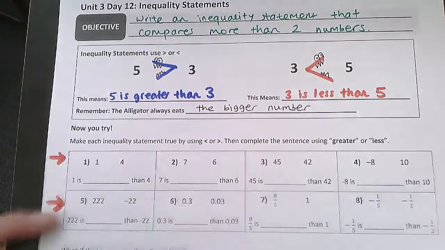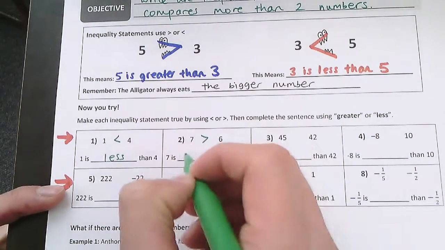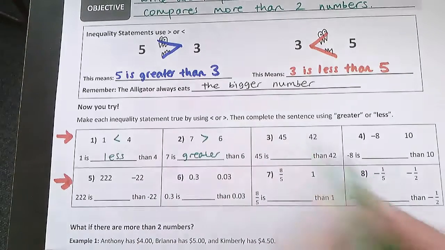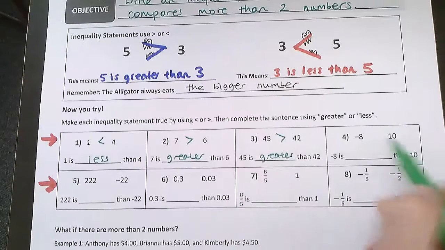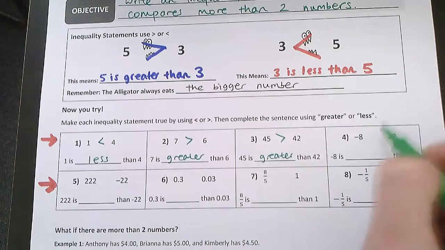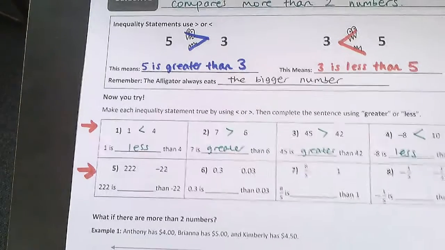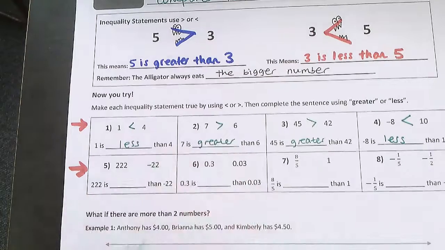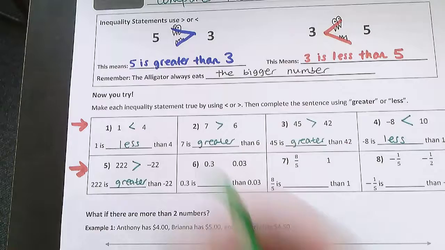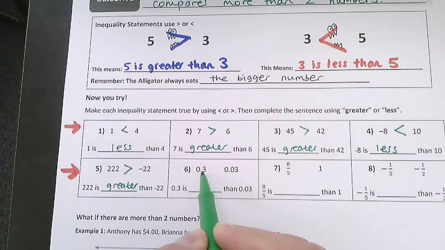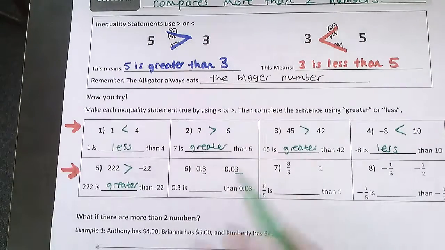And now let's check our work. 1 is less than 4. 7 is greater than 6. 45 is greater than 42. Negative numbers are always less than a positive number. So negative 8 is less than 10. 222 is positive, negative 22 is negative, so 222 is greater than negative 22. 0.3 is 3 tenths. 0.03 is 3 hundredths. Tenths are bigger than hundredths.